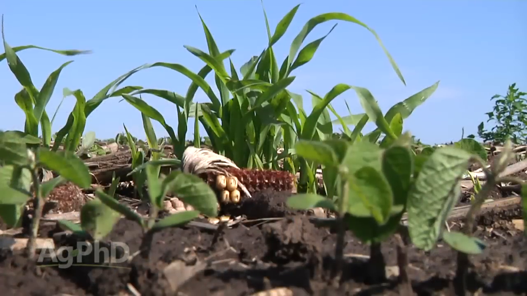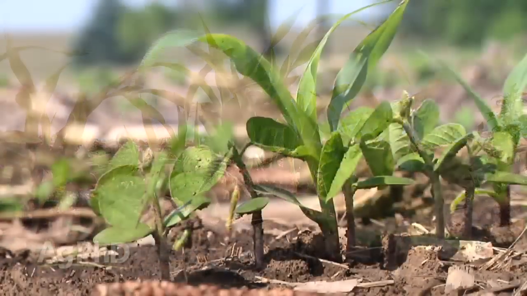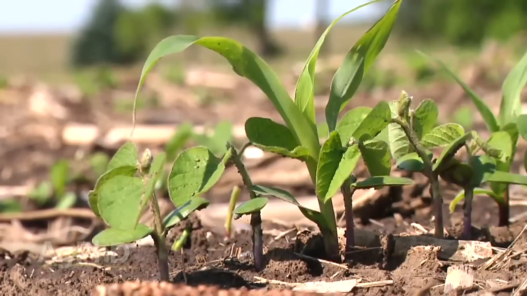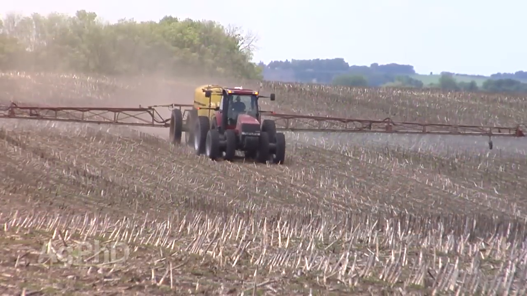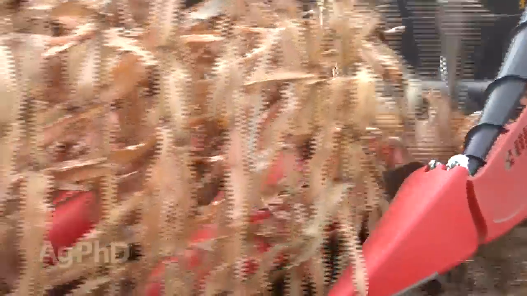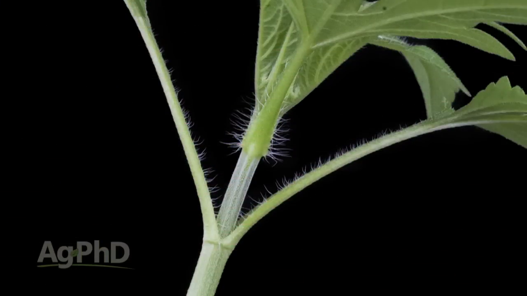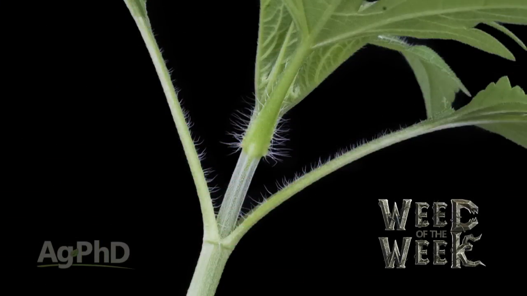Okay, then let's talk about the worst yield robber, weed for weed, in soybeans, volunteer corn. Yeah, it's not just the worst yield robber. It also is a great host for corn rootworms. Okay, you've got to kill that volunteer corn early. Then you're going to kill the host for corn rootworms. Well, if you want top yields, you've got to get corn rootworms under control, but you also have to control our Weed of the Week. We'll tell you how to do it on your farm coming up next.